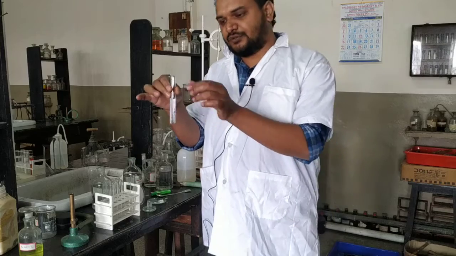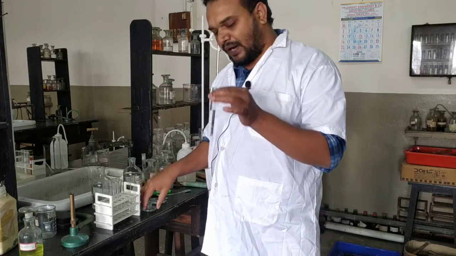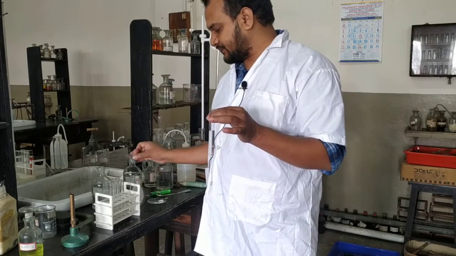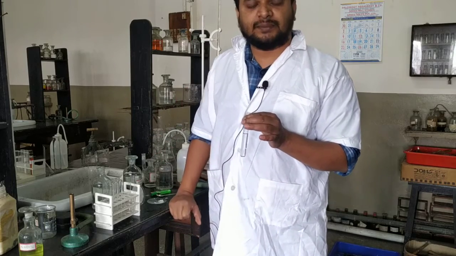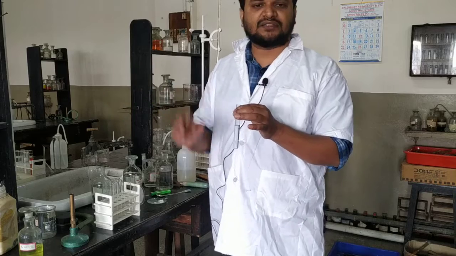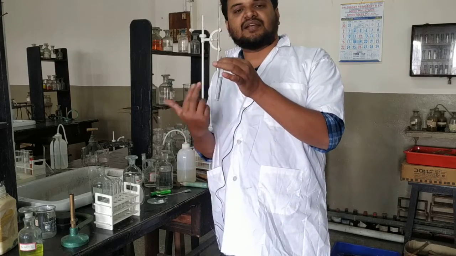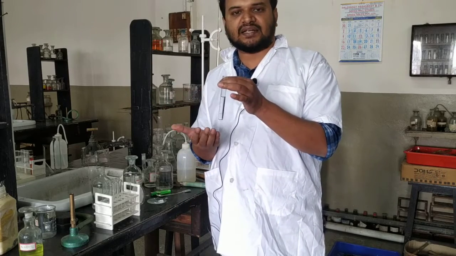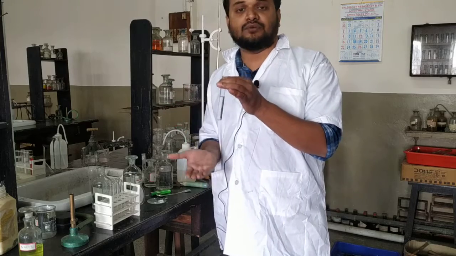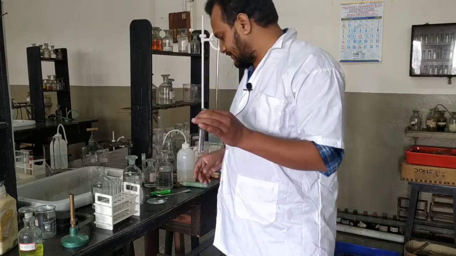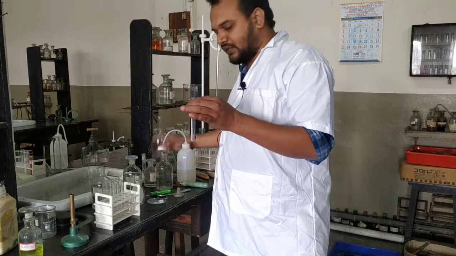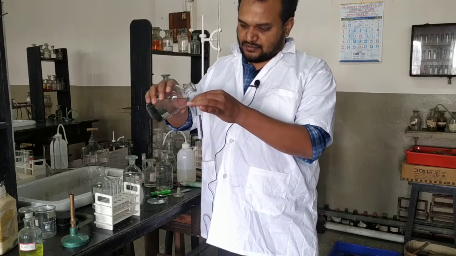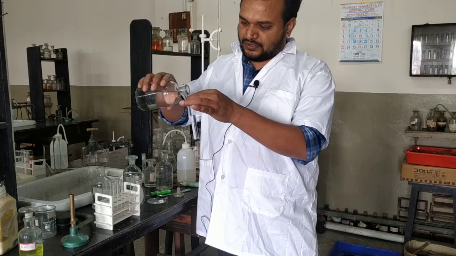Now to the same solution, we will pass H2S. In some laboratories they use Kipp's apparatus where they directly pass the H2S. We can generate the H2S in situ. If there is any cation which can react with H2S to give you a sulfide precipitate, that will react. So how can we generate H2S in situ? By adding sodium sulfide. So here I am adding some amount of sodium sulfide.